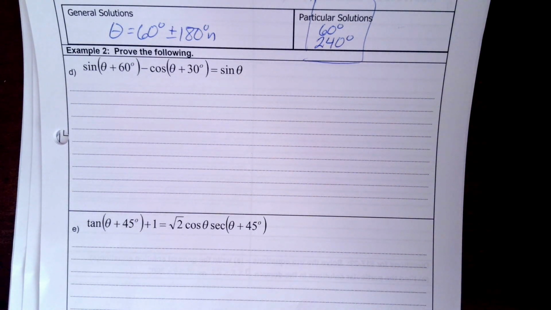Example 2. Prove the following: the sine of theta plus 60 minus the cosine of theta plus 30 equals the sine of theta. So usually when you prove something, you only want to change one side of the equation, and you generally want to change the more complicated side into the simpler side if you can.